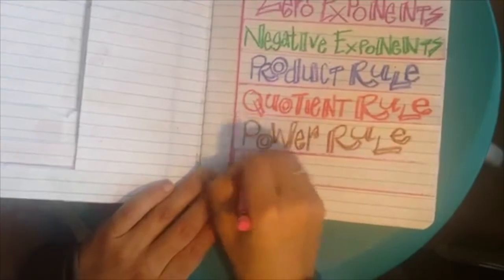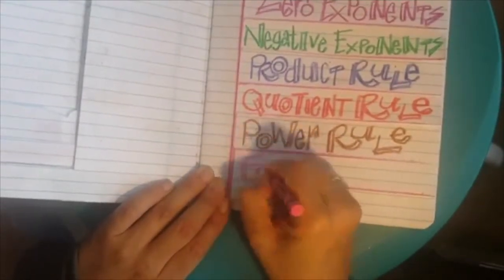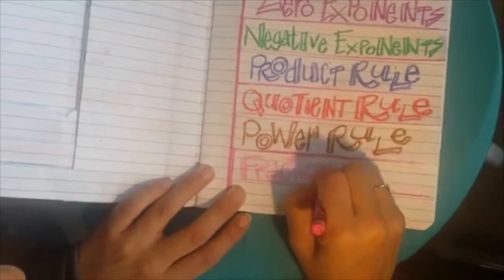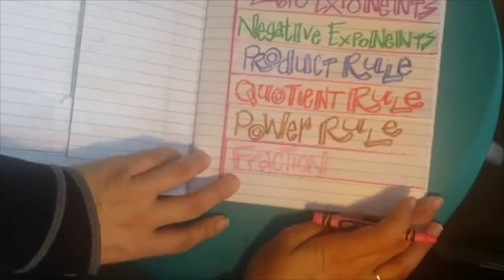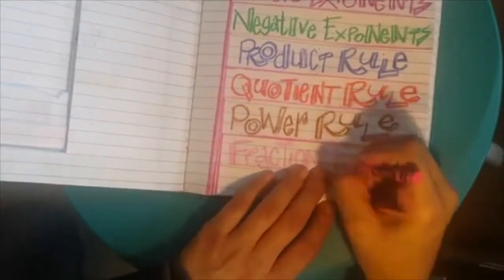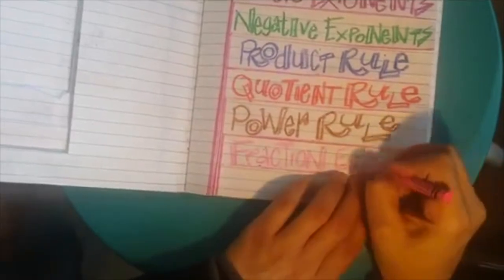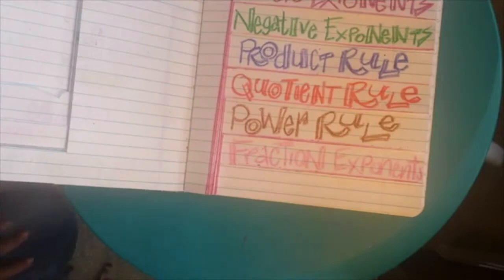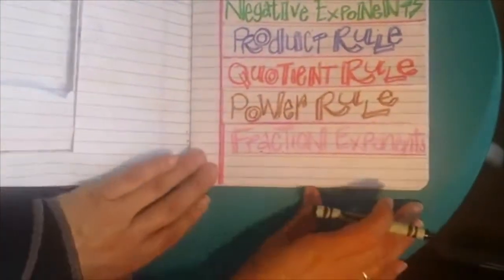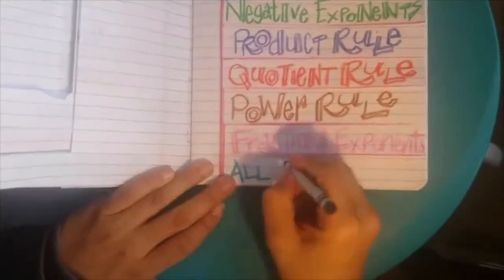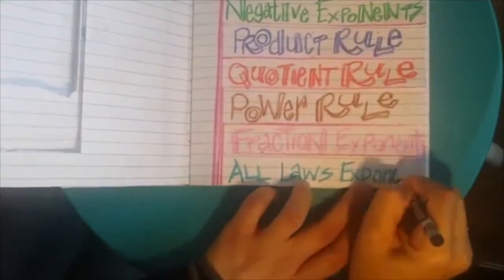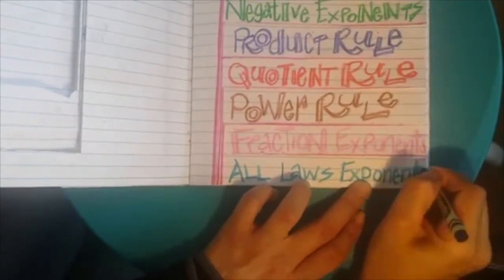The next tab after that is going to be fraction exponents. And finally, the last tab is going to be all laws exponents. Basically what we're going to do here is look at a summary of all these different individual ones that we've looked at.